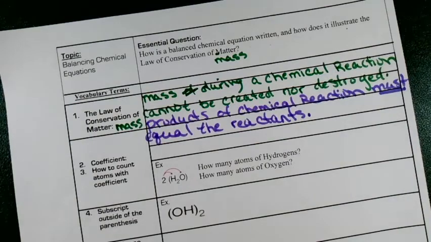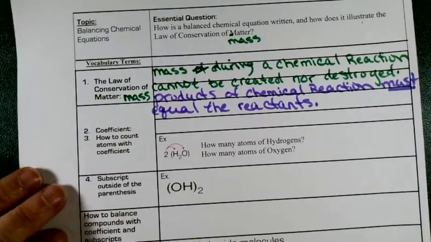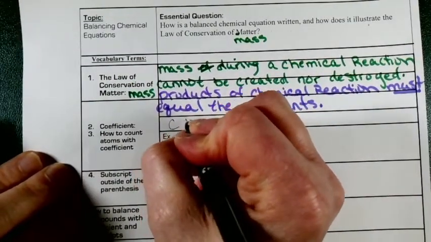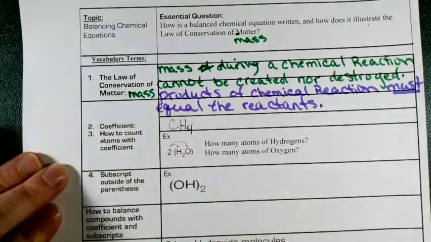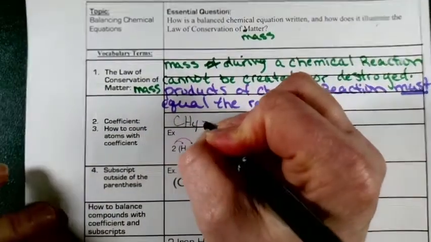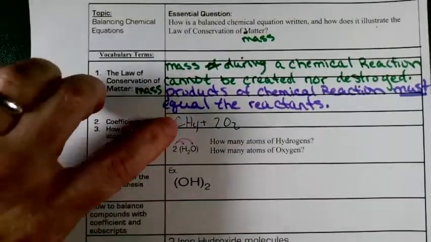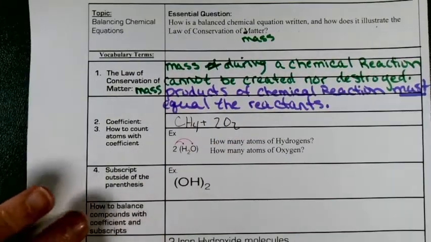So for example, I'm going to write a chemical equation real quick right below this to show you. Let me find another pen, a ballpoint pen. Here we are. If I take methane, say a methane tank blows up, you are adding oxygen to that tank of methane when you blow it up.